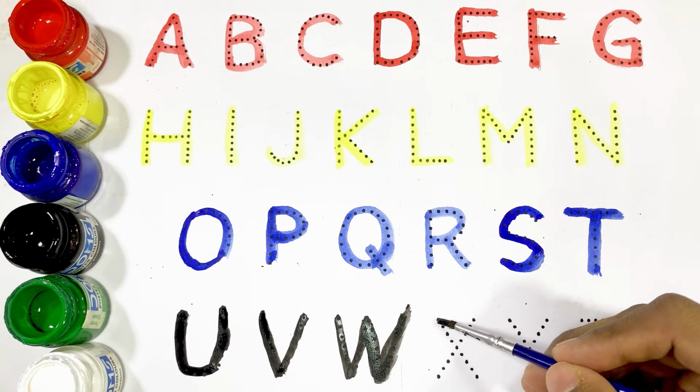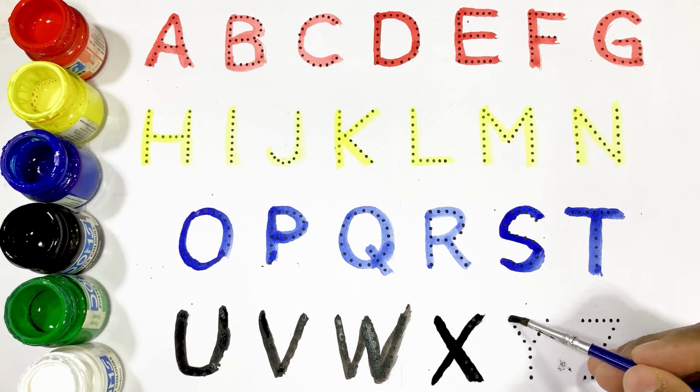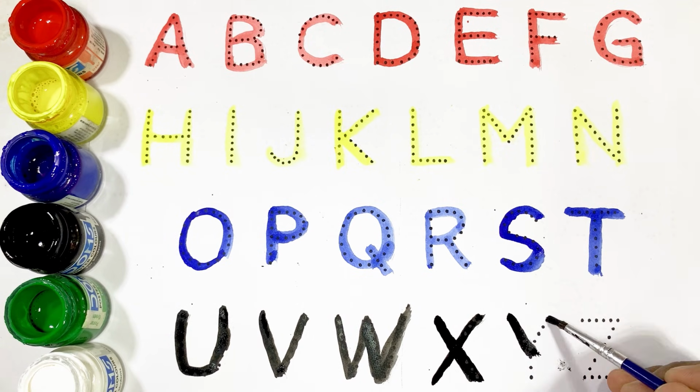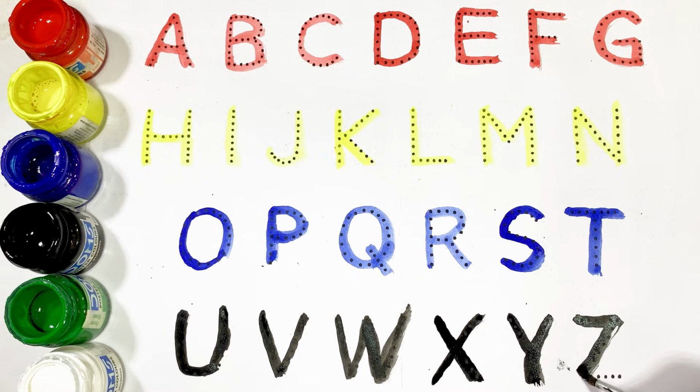This is X. X for xylophone. This is Y. Y for yo-yo. This is Z. Z for zebra.